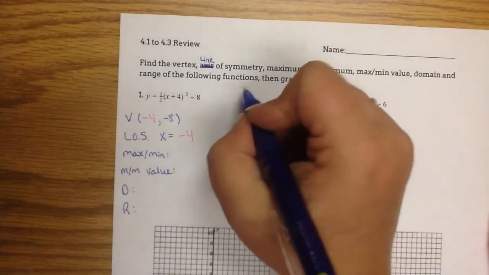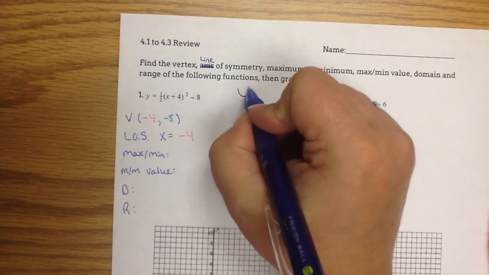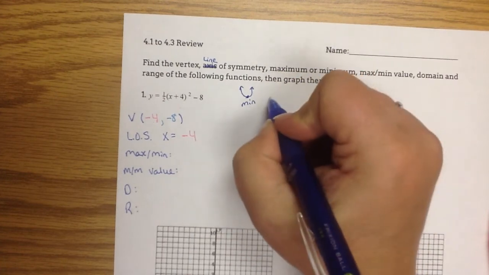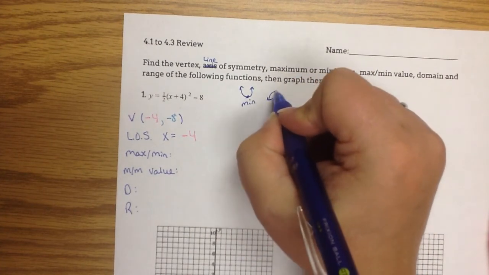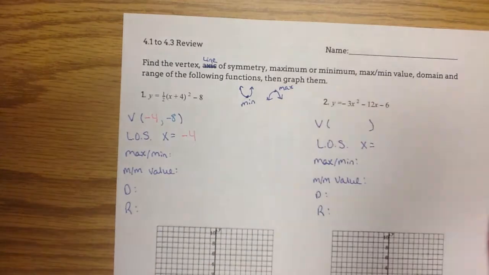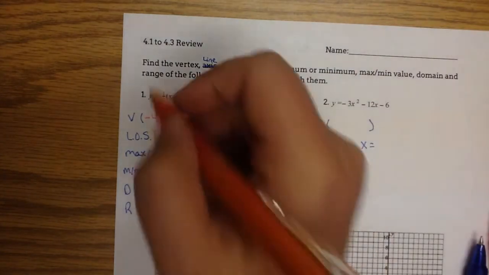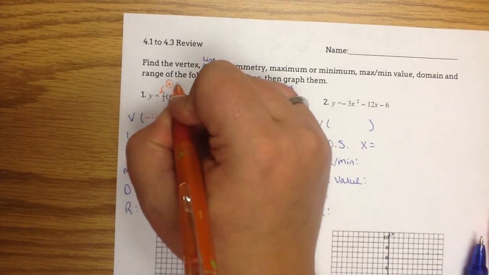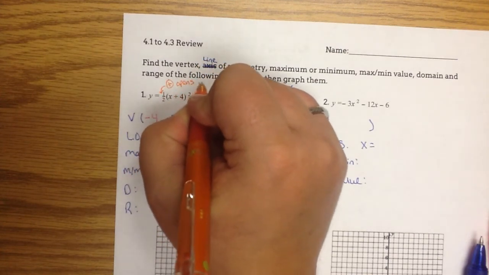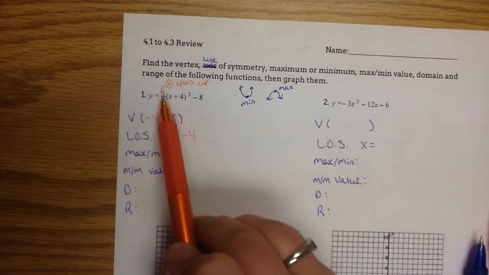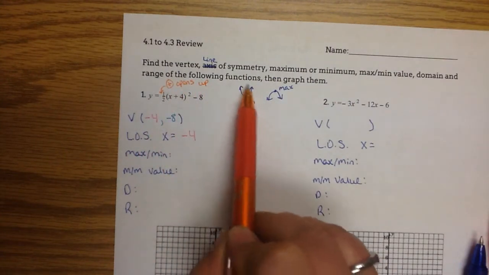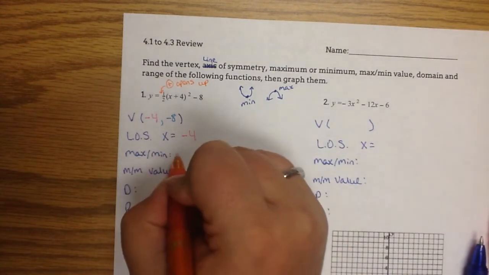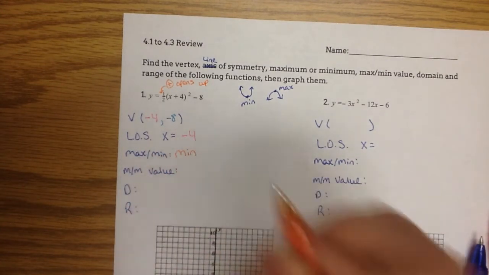Okay, so when I have parabolas, they either have a minimum or a maximum. If they open up, they have a minimum. If they open down, they have a maximum. Well, how do I know if they open up or if they open down? Well, the way you can tell is your a value. If a is positive, your parabola will open up. So this one is positive, it will open up, it will look like that, so it has a minimum. So does this have a maximum or a minimum? It's going to have a minimum.